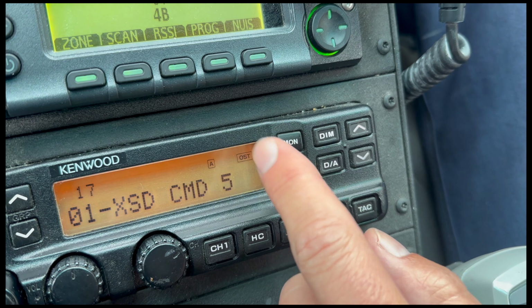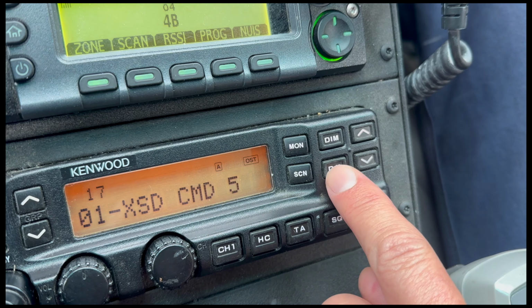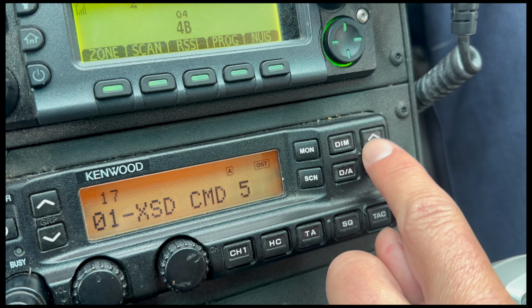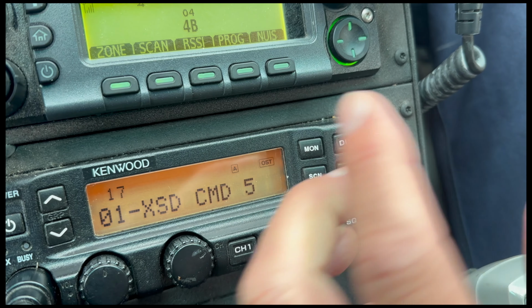You have a monitor, a scan, a dim, a delete and add. This is for scanning. And then you have these two, which are going to select your tone on a tone selectable channel.